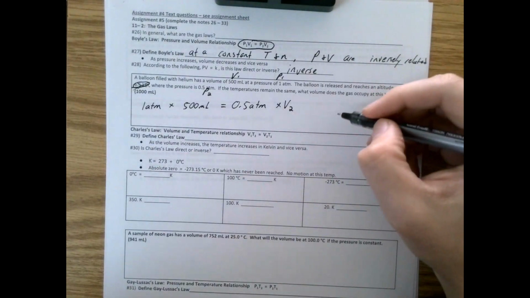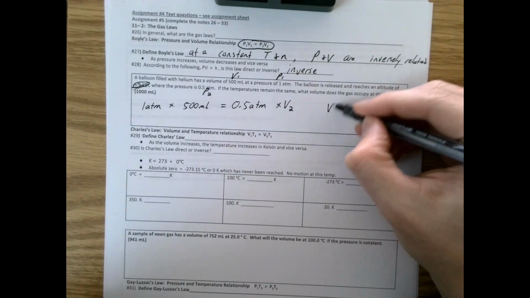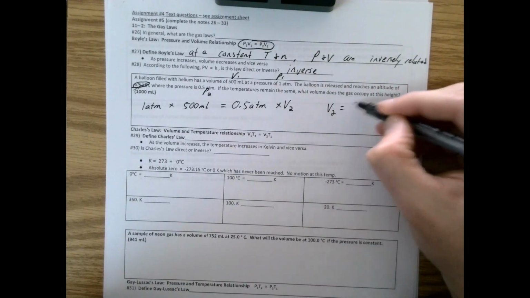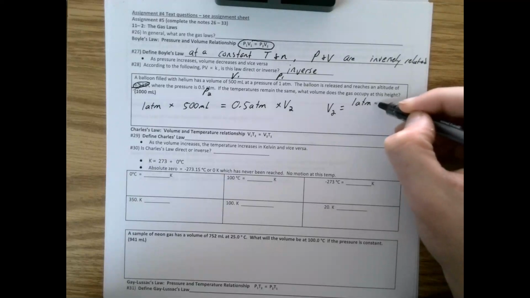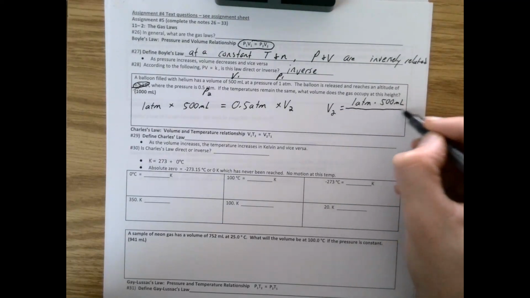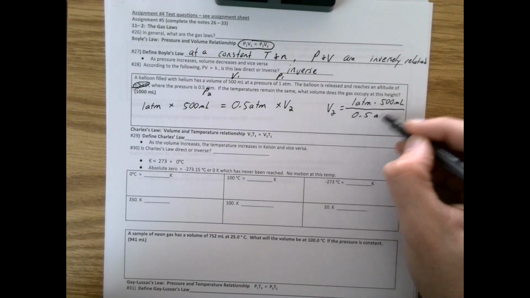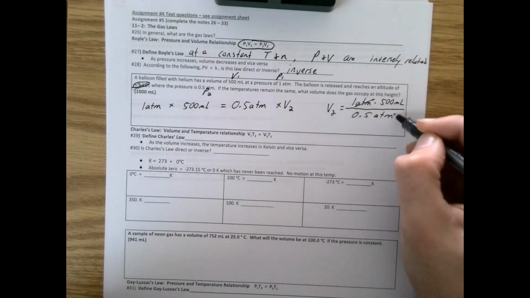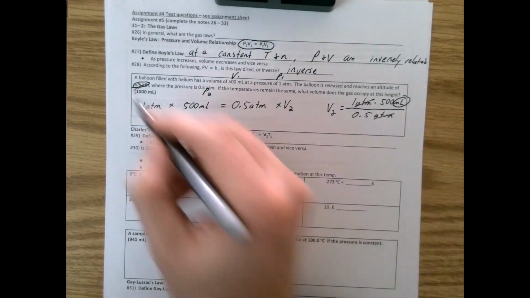So I have V2 equals 1 atm times 500 milliliters divided by 0.5 atm. The atmospheres cancel, and when you type it in numerically, you get 1,000. The units you're left with are milliliters, so our answer here is 1,000 milliliters.